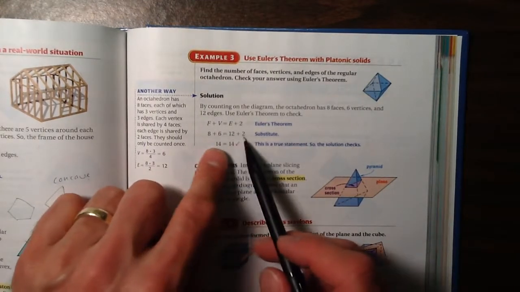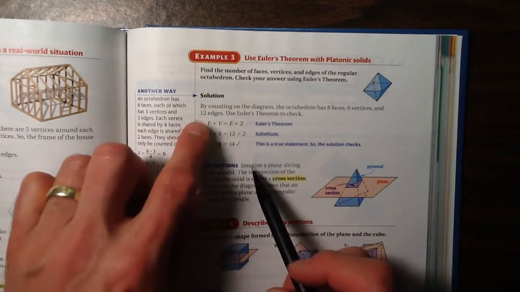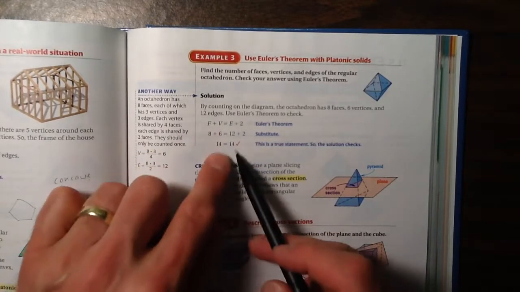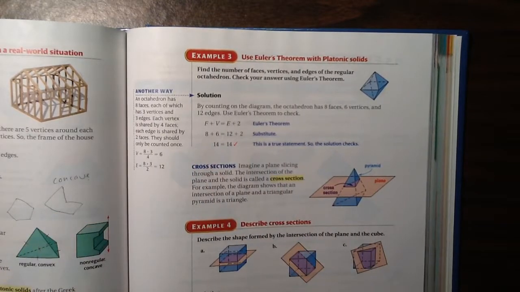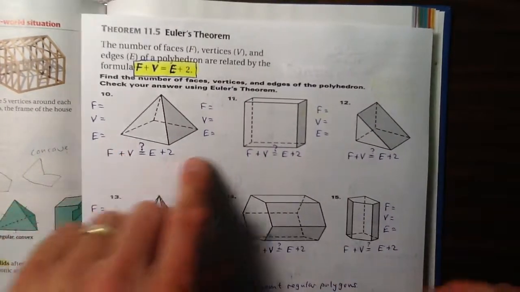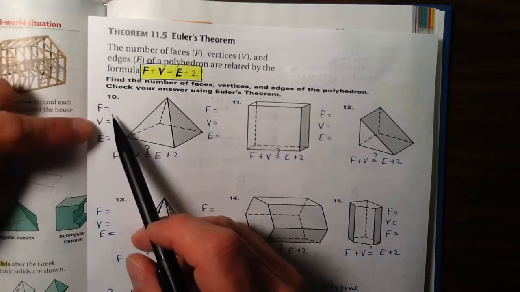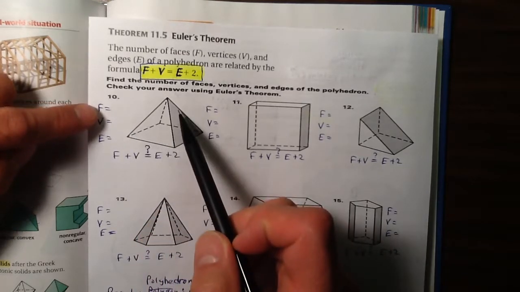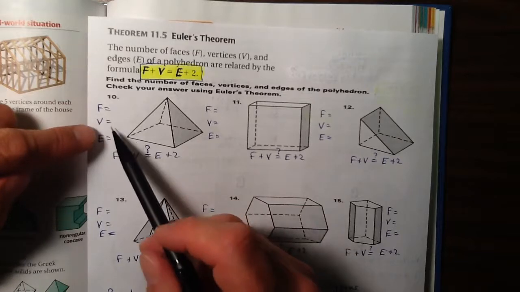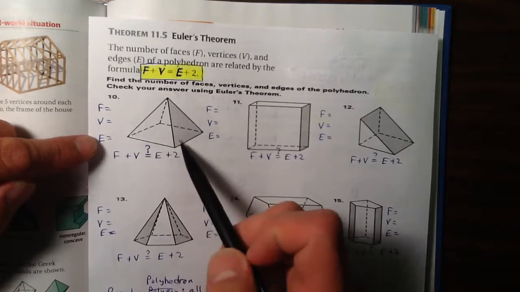So what they're doing here is just confirming Euler's theorem by counting up the number of faces, vertices, and edges, and then plugging it into this formula to see if it indeed is true. And so go ahead and stop the video now and do these 6 problems here. And if you would, do it by putting, like I have here, the number of faces. So count up the number of faces and put that number there. Count up the number of vertices, put that number there, and count the number of edges on this polyhedron.